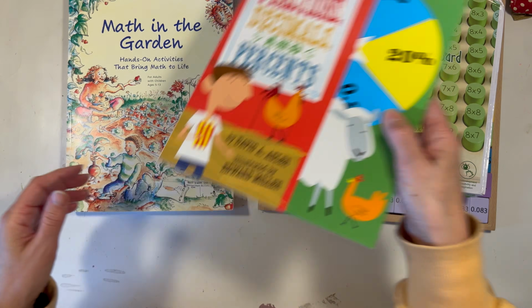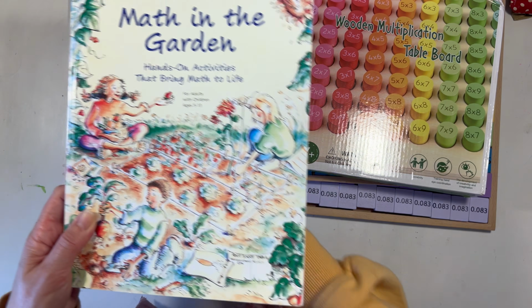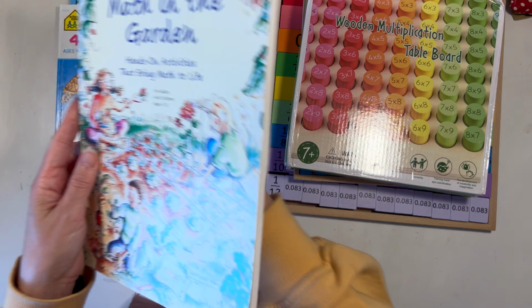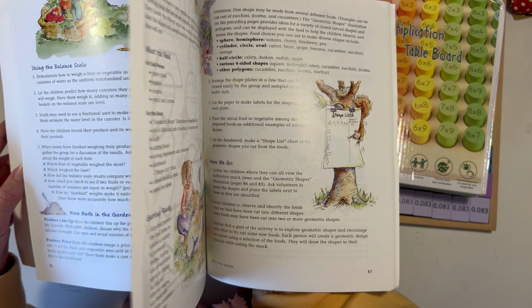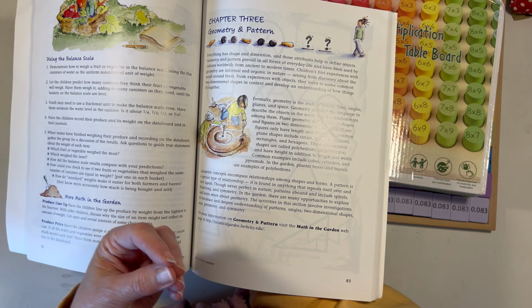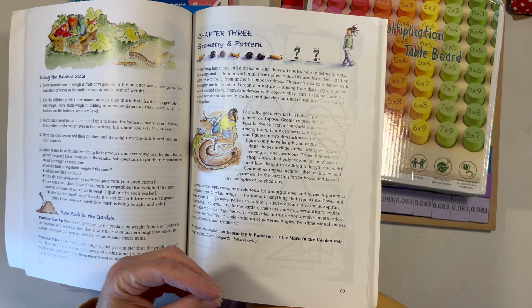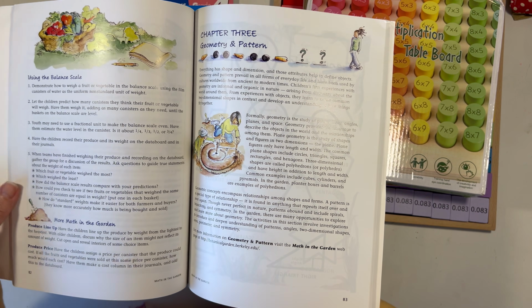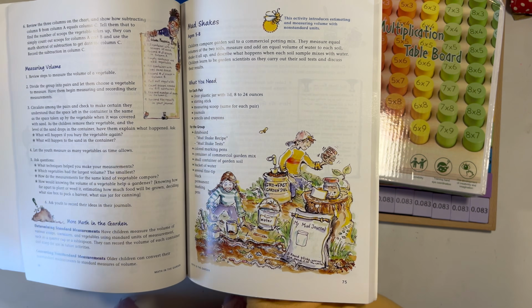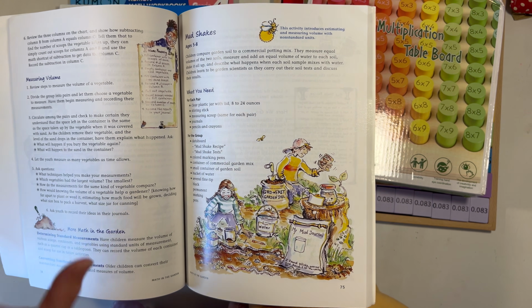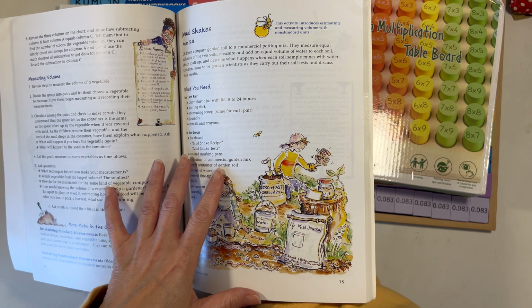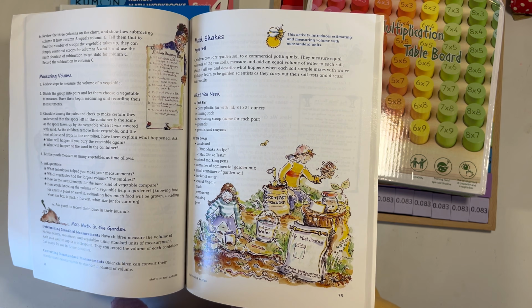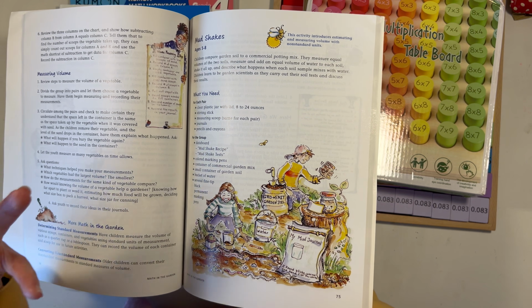Math in the Garden is one of my favorite resources of all time when it comes to math. It is brilliant because it combines working out in nature with math that is practical and informative, and it makes sense and it has purpose, and I love it so much. We have so many videos just on this book alone. You can find that complete playlist in the description box below so you can get some ideas.